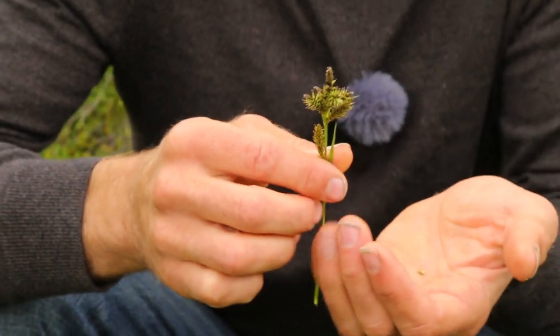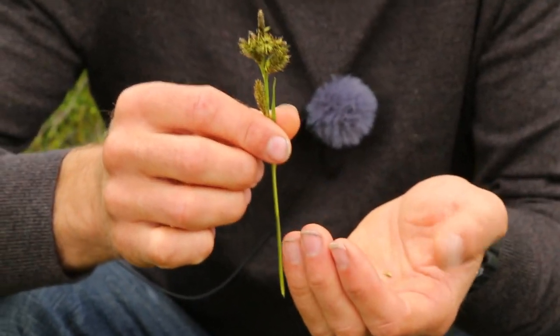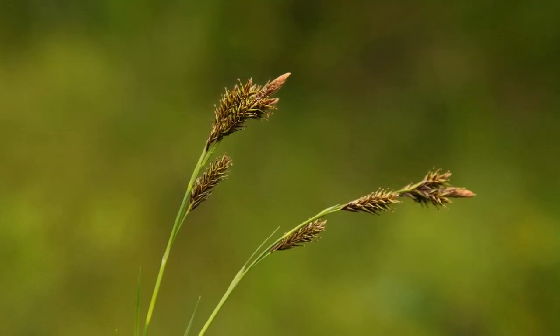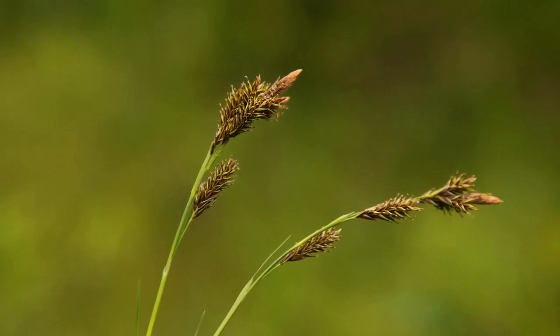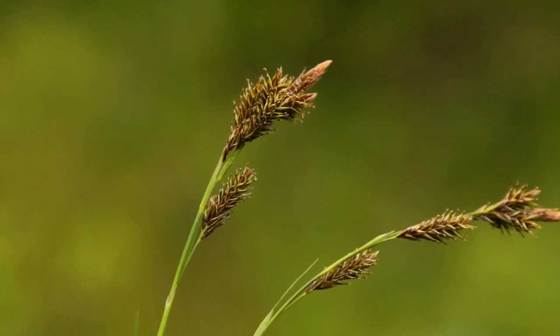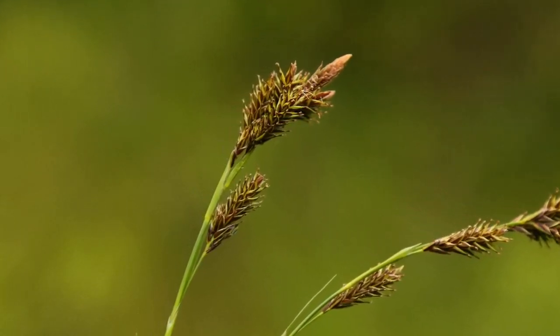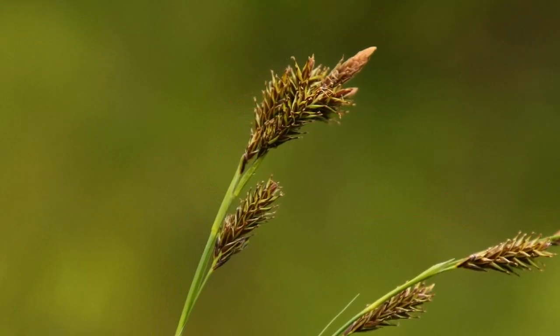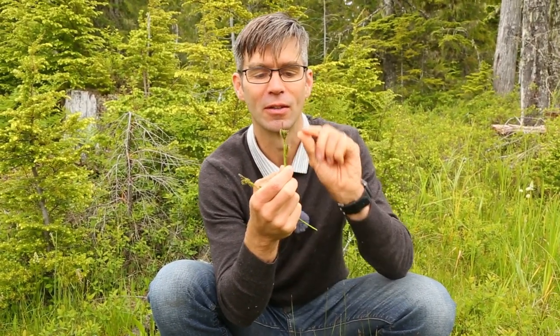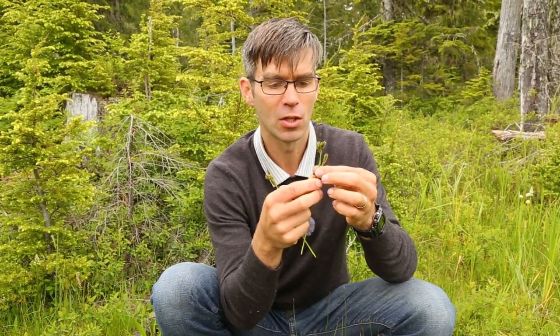I recognize this one from a distance by the kind of loose look of the spikelets or spikes, they kind of arch out at an angle, and there's a lot of space between the perigenia. But I'm more of a Gestalt IDer than a lot of other people that like to look at very fine features. So Carex lusulina.